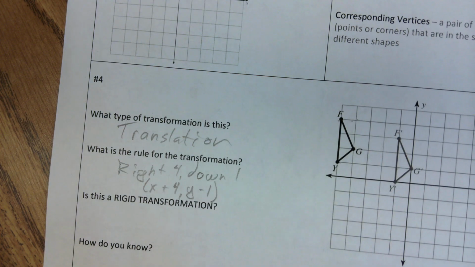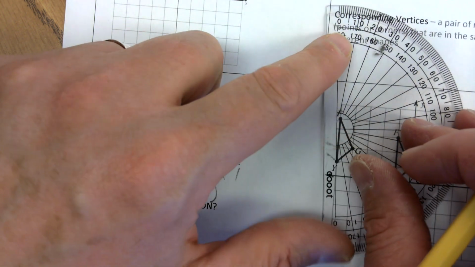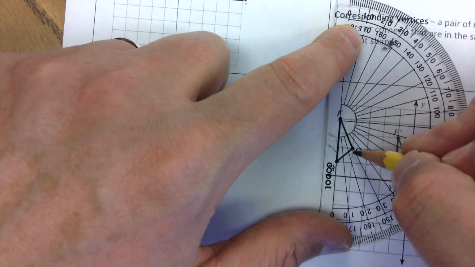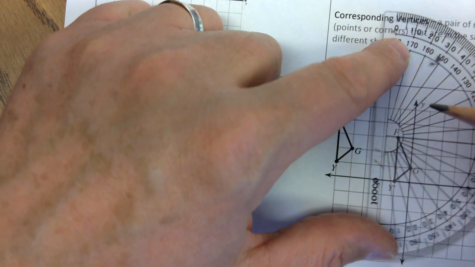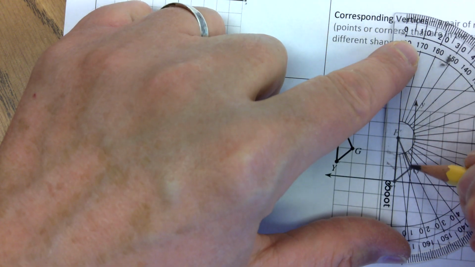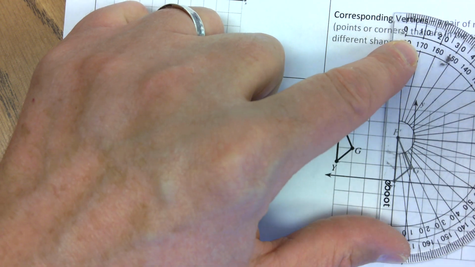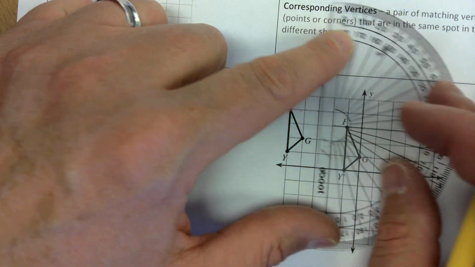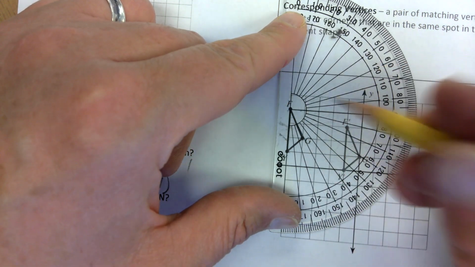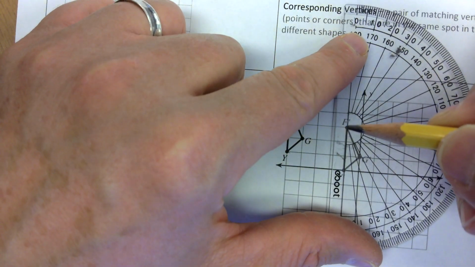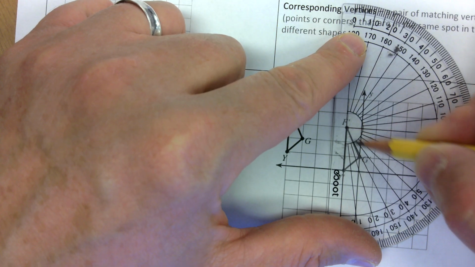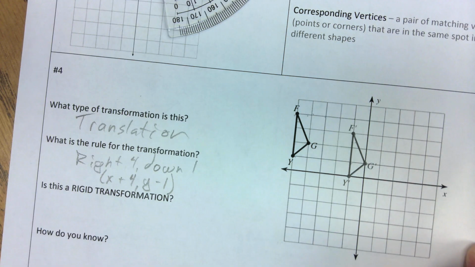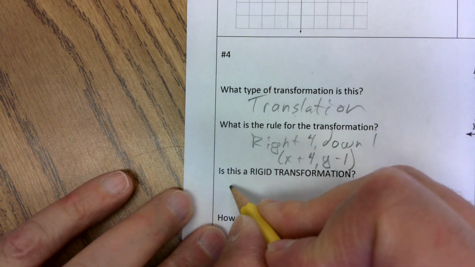This might be kind of hard with the protractor here, but if I want to measure this one here, I can see that it's roughly 30, this angle right here. And if I look at my F prime, I can see that it is roughly 30 as well. Let me do that again. This goes out to roughly 30, and we compare it here, and we can see we have the same measurement on these angles. So this is a rigid transformation. We would say, yes, it is.